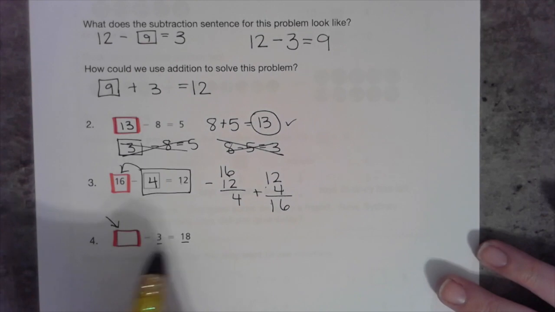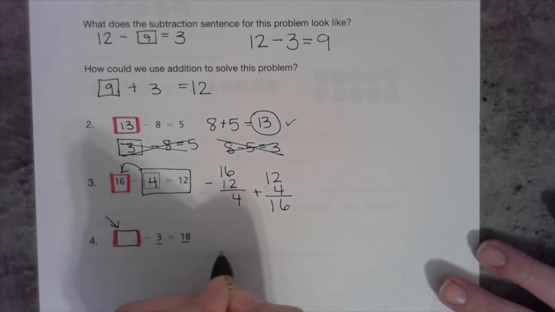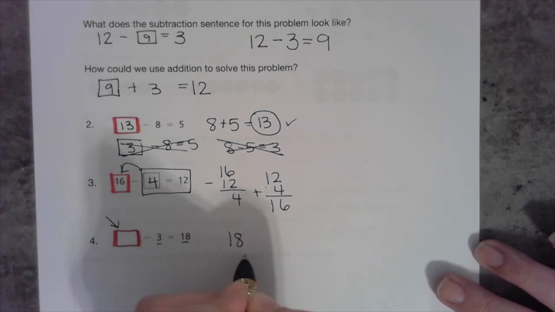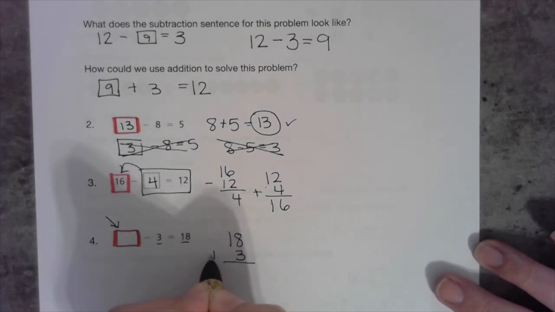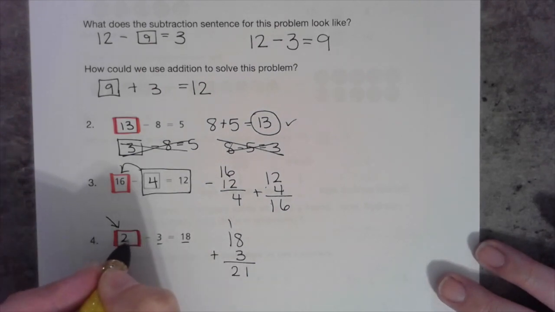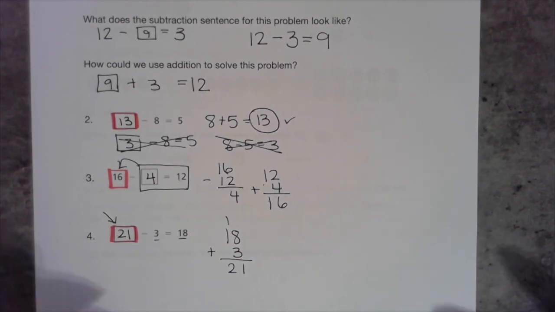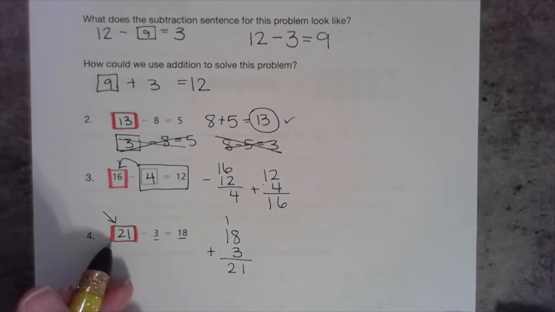Well, I'm going to combine these two, and that'll give me the biggest number to subtract from. So 18 plus 3. Okay, 8 plus 3 is 11. 10 or more, send them next door. 21 subtract 3 equals 18. Does that seem reasonable? Yes, 21 is my biggest number.